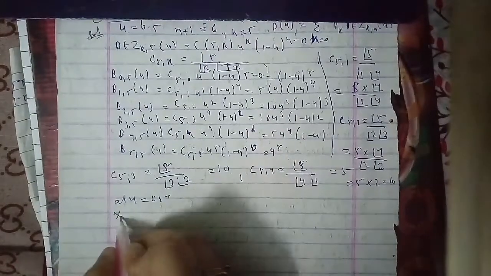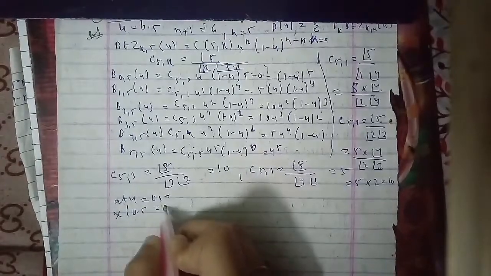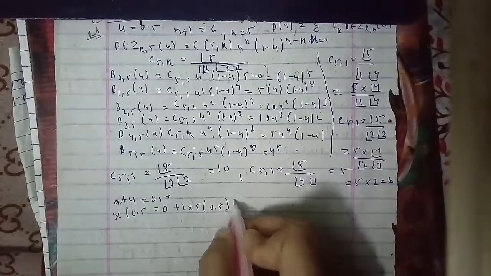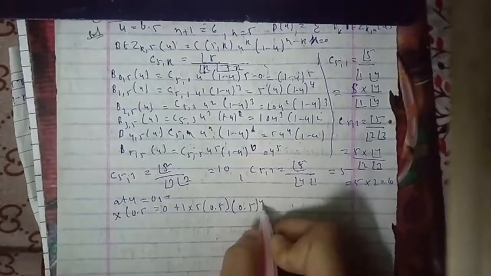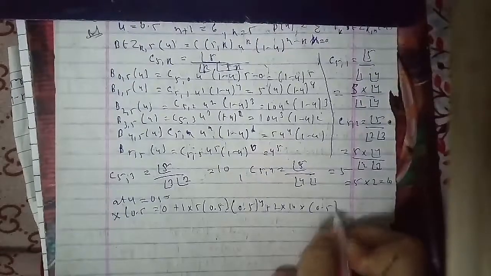So with this same reference we'll get 0.5 power 5 into 5 plus 20 plus 30 plus 20 plus 5, that is equals to 2.5.